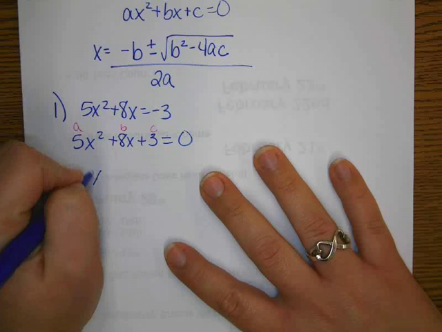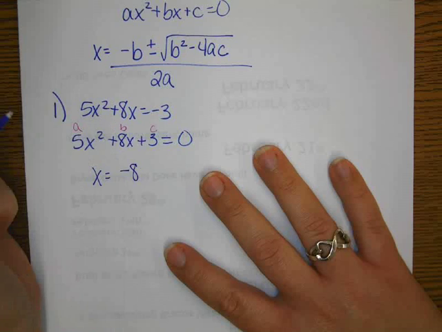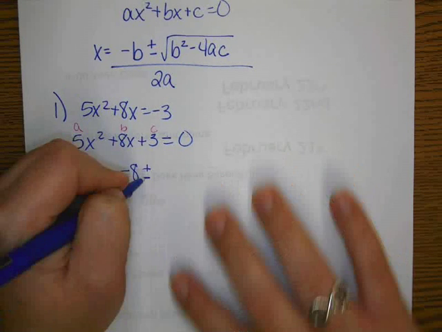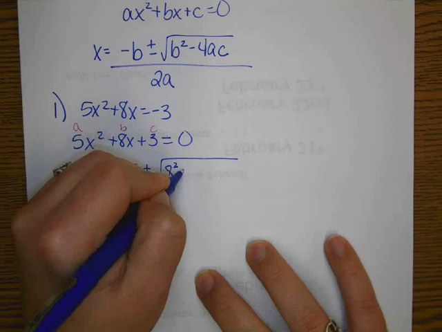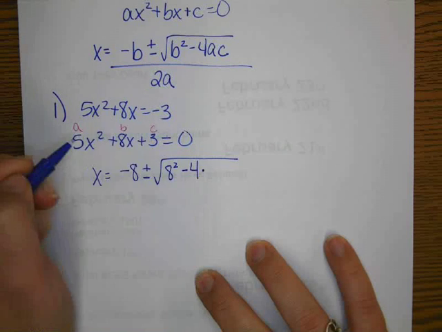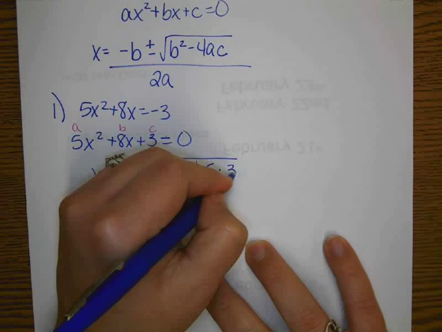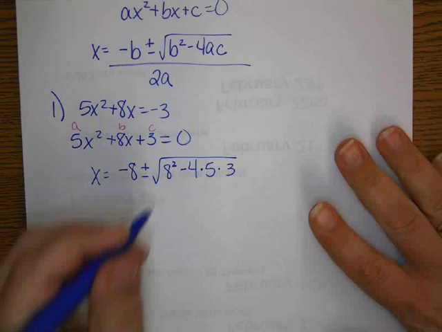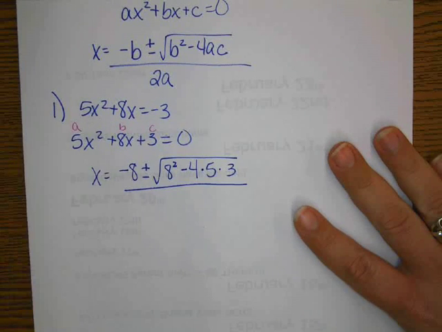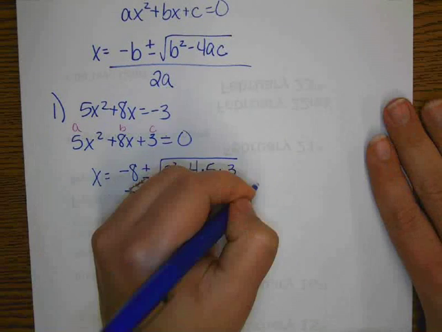So now let's plug them in. X equals negative B, so B is 8. So we have negative 8 plus or minus the square root of B squared, 8 squared minus 4 times A is 5 times C is 3. If you're not freshened up on this, take a minute and watch this a couple times. Over 2 times A is 5.